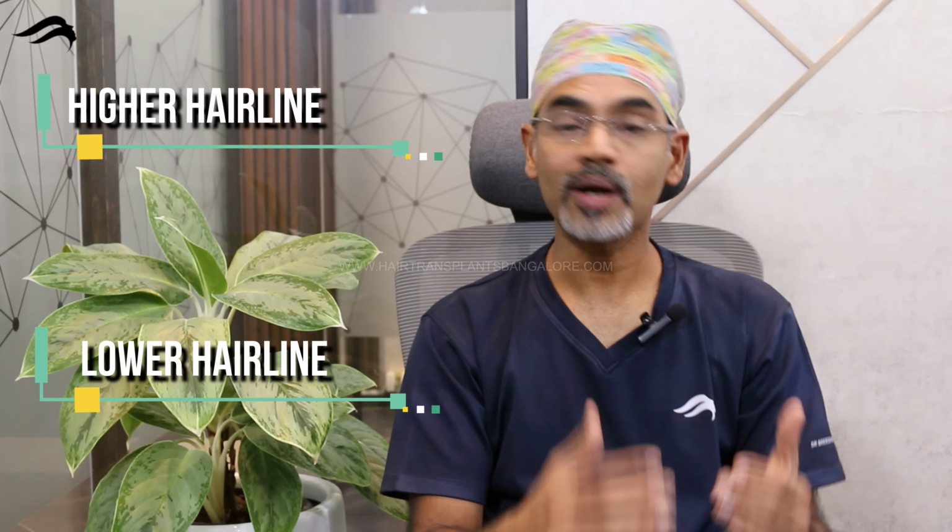That is the practical example I am going to show you today, and what kind of treatment we planned for this patient and why we took the higher hairline. What will happen if I take a lower hairline in this patient? I'm also going to show you how to measure the scalp hairline length, what graft number we achieved, and what consequences we're going to face in the future. That's what we are going to discuss in this video.